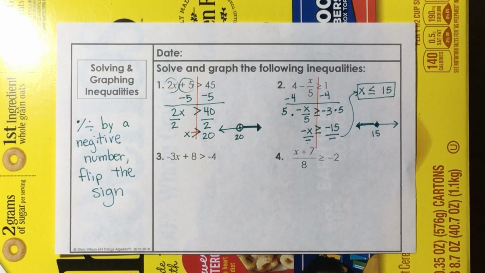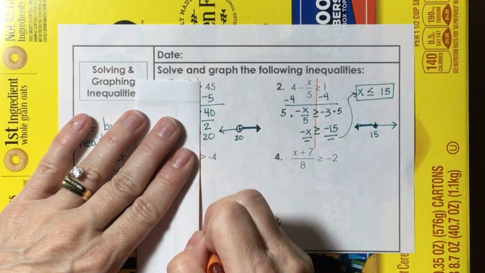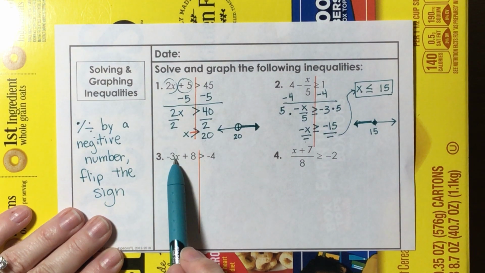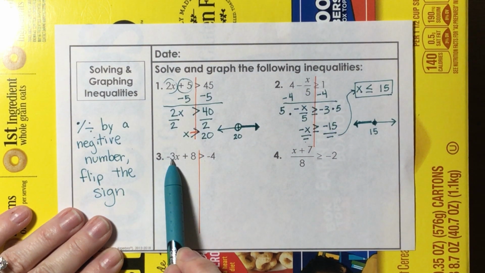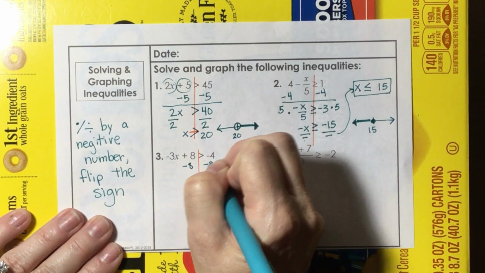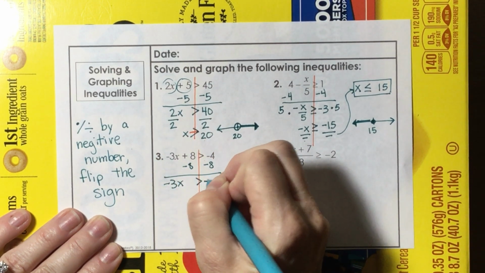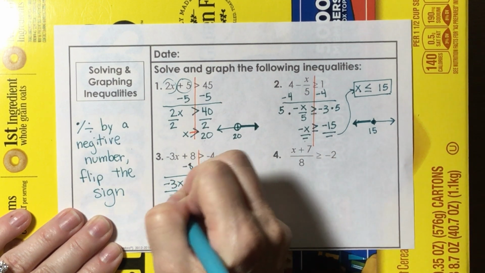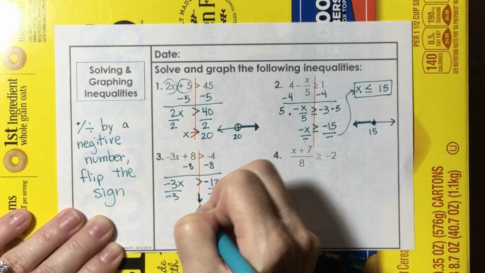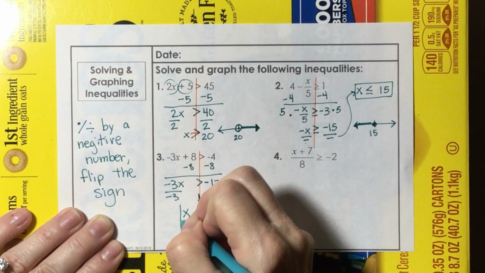All right. So here we have another one to do. Draw that line. Looks like a two-step inequality, and I notice that there is a negative on the coefficient of the x, which means we're going to have to flip that sign at some point. So subtract 8 from both sides. We have -3x is greater than -12. Divide by -3, and since we divided by a negative 3, we have to flip the sign. So that will be x is less than 4, because 12 divided by 3 is 4.